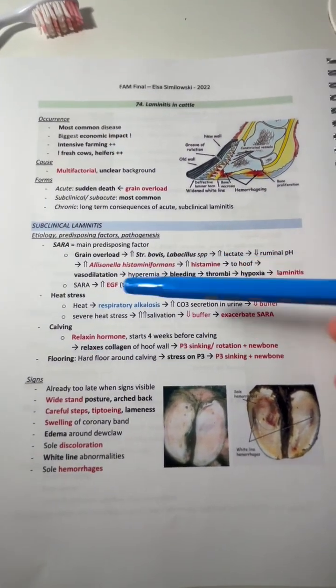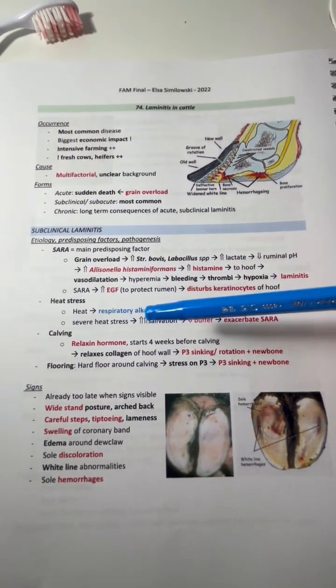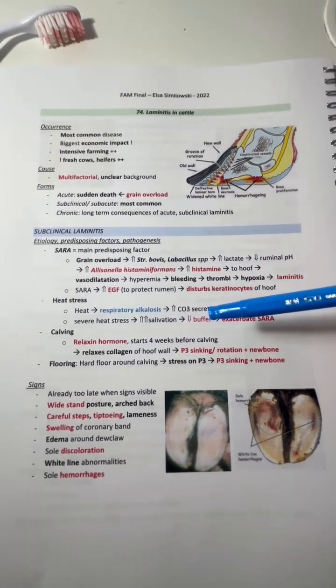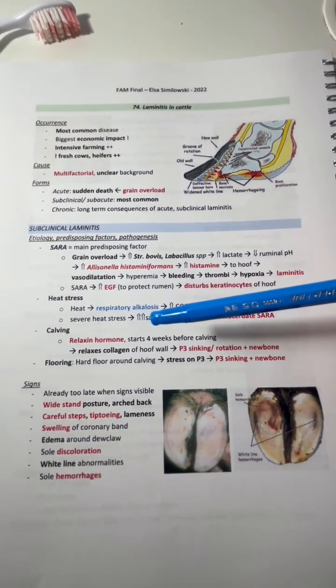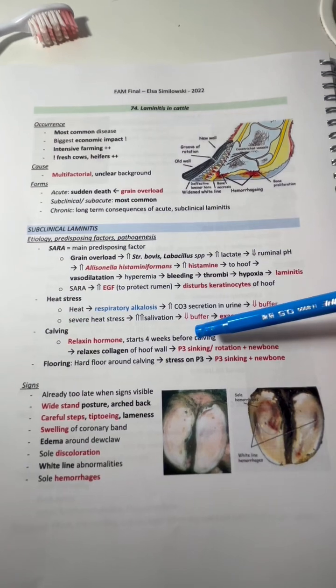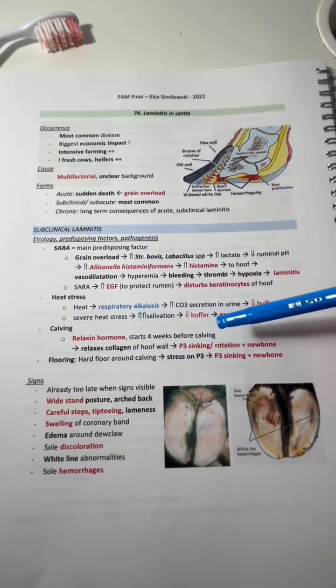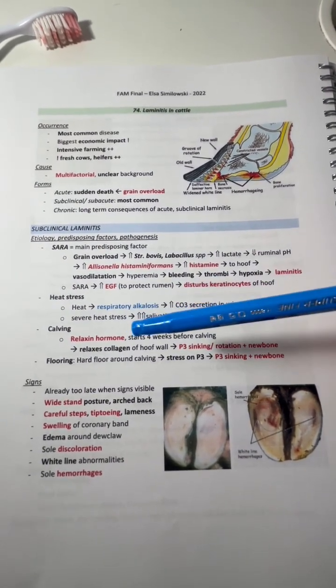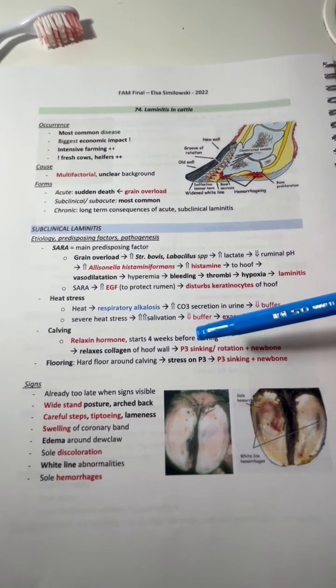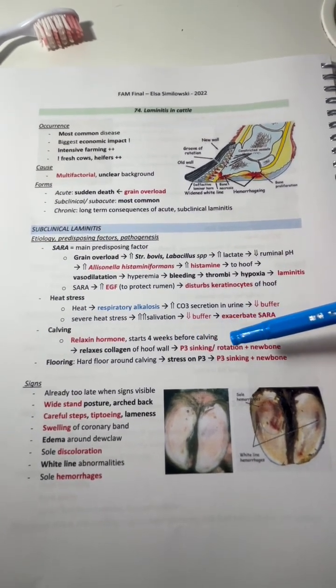And when a cow is calving, the relaxin hormone starts 4 weeks before calving. This relaxes collagen in the hoof wall, which causes the P3 to sink and rotate. Flooring can also cause laminitis. A hard floor around calving puts extra stress on the P3, which causes more P3 sinking.